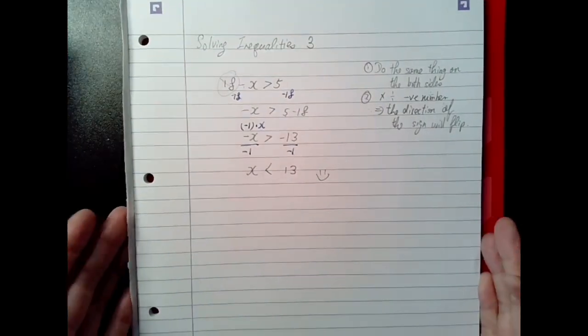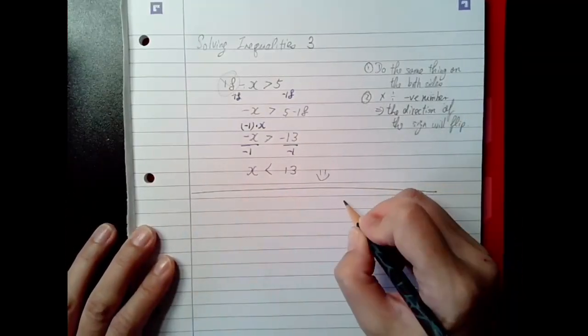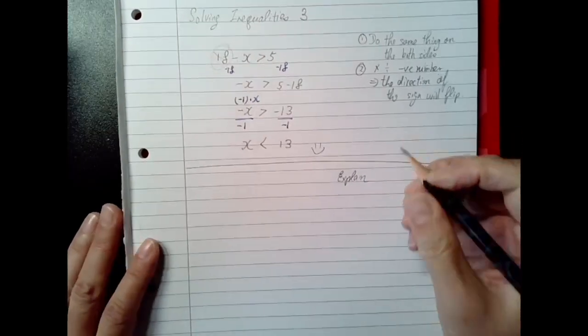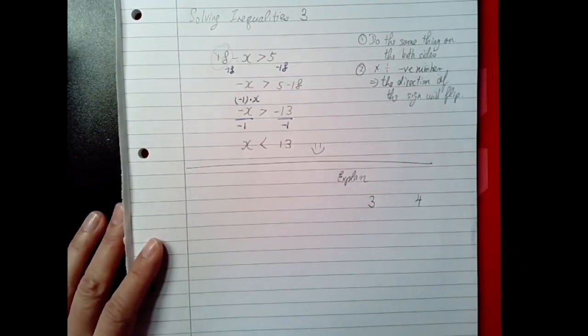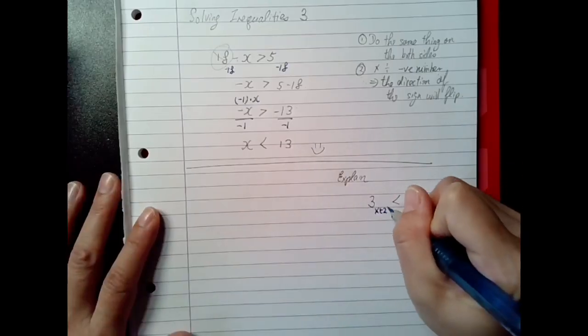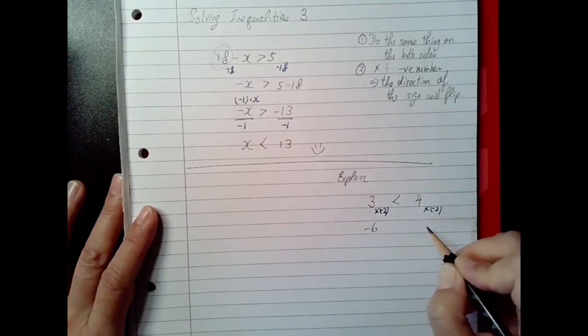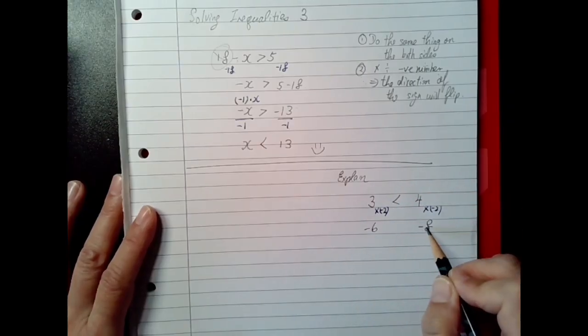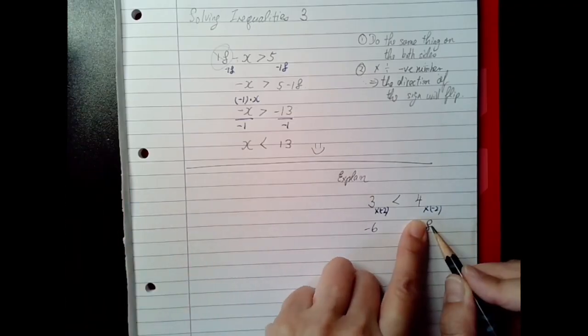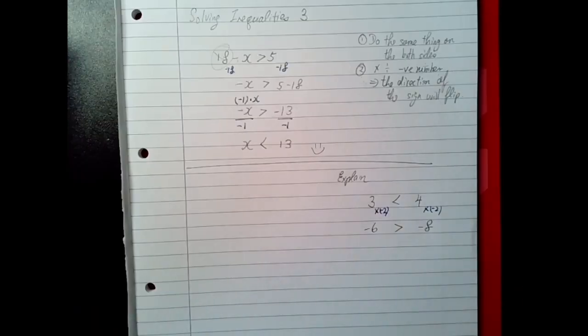The rationale behind the negative sign is that the bigger and smaller flip to the other side. When we have 3 and 4, we know that 4 is bigger than 3. Is that right? So when we now multiply both sides by negative 1, or multiply by negative 2 to make it easier, we will now have negative 6 and negative 8. Since the bigger the digit, the more negative it becomes, the smaller it is. So the sign will flip, and that is the reason behind it.